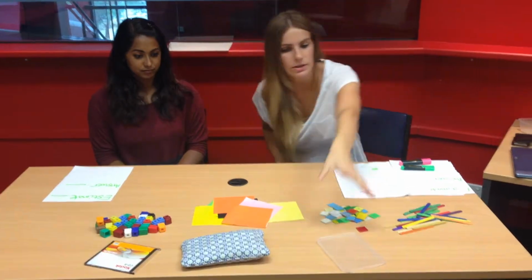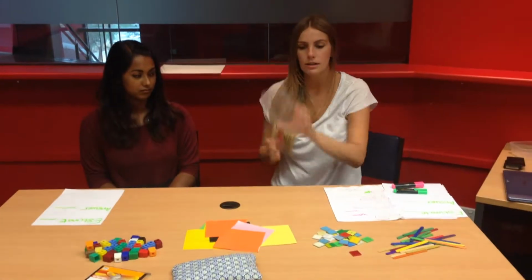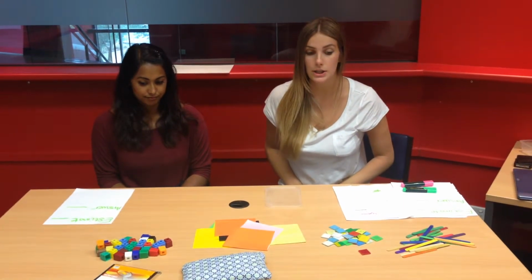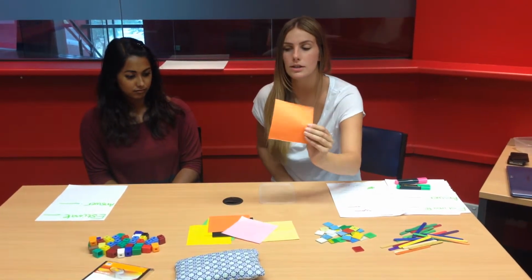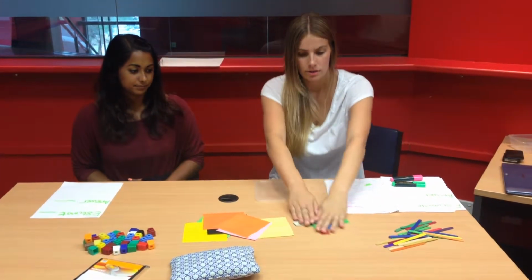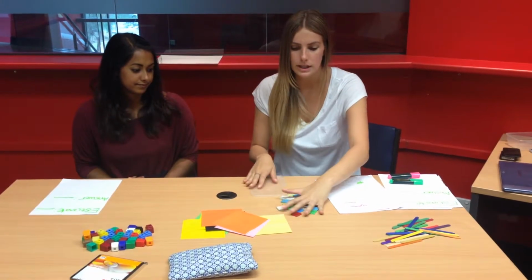How this activity works: today I'll be choosing an object from around the classroom, and I've chosen a plastic container lid to find the area of. I'll also be choosing a material from around the room. There's paddle pop sticks, tiles, Kinder squares, and unifix. Today I'll be using the tiles to find the area of the container.